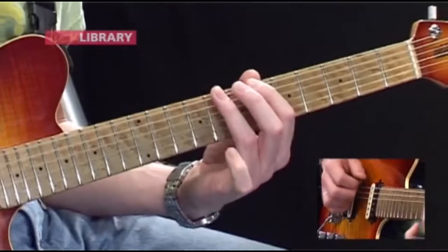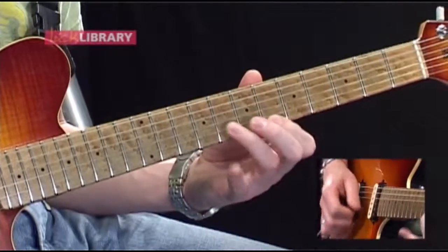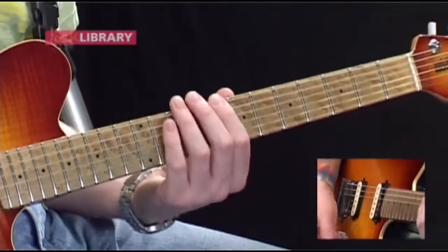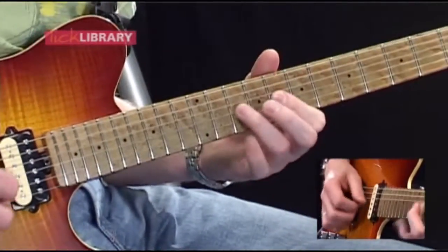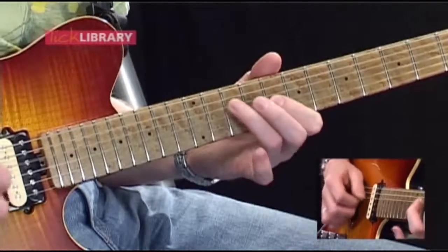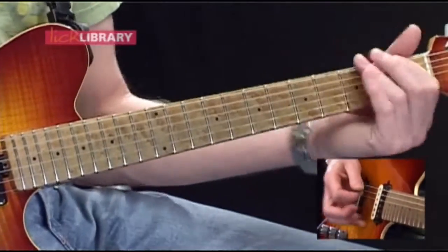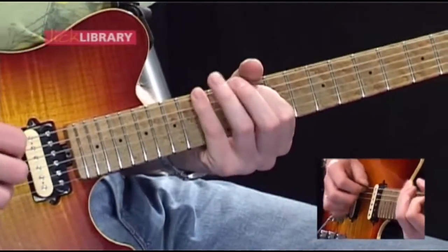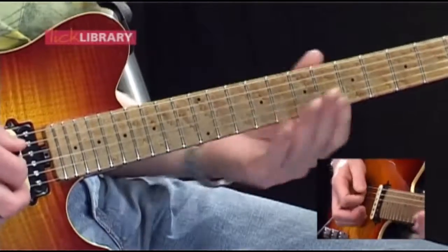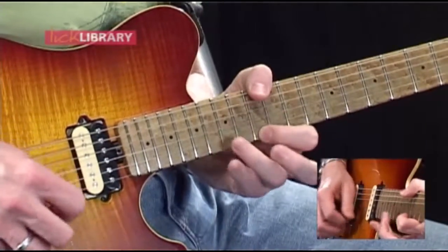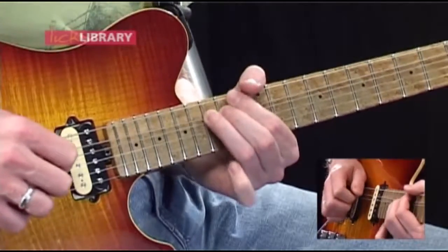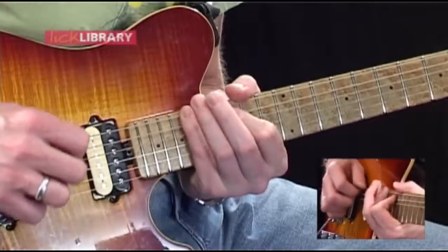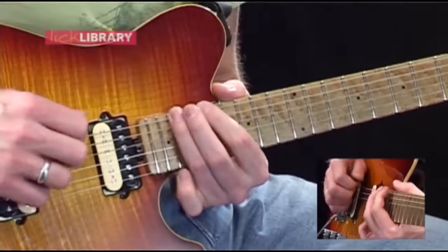Shape 5. Shape 1. Shape 2. Shape 3. Shape 4. Shape 5.